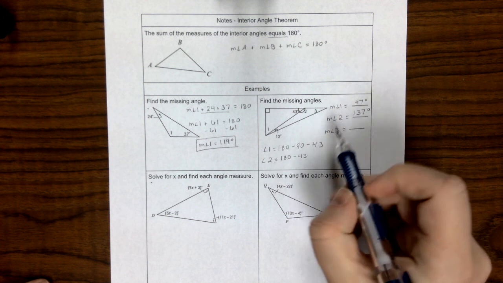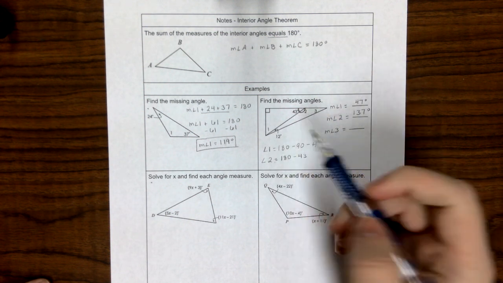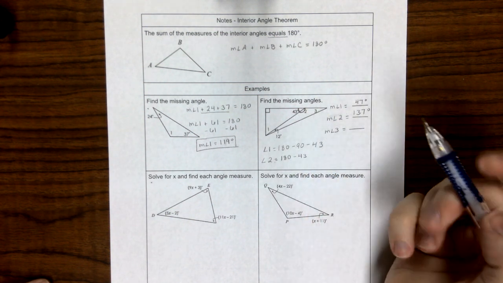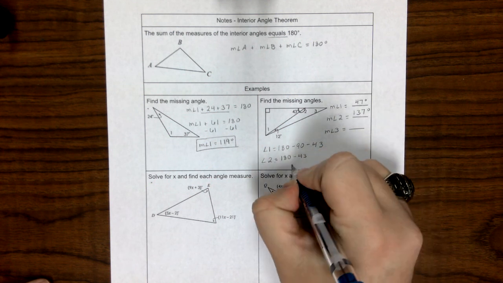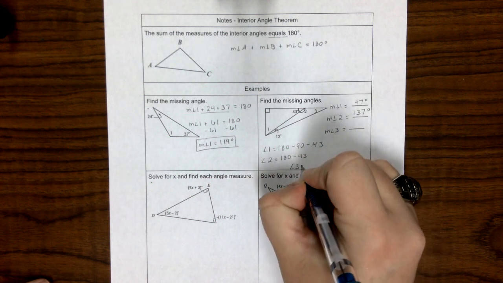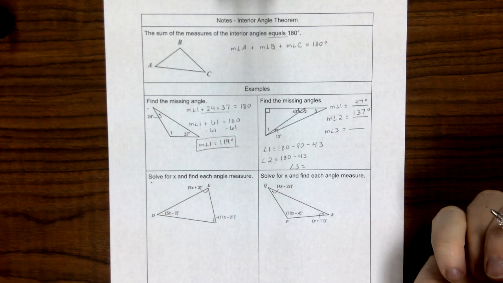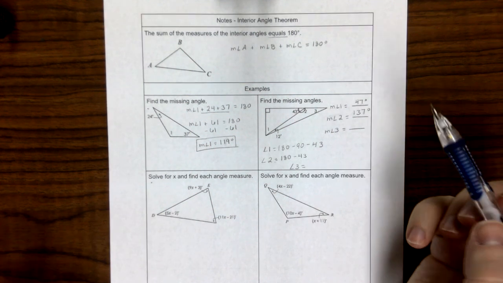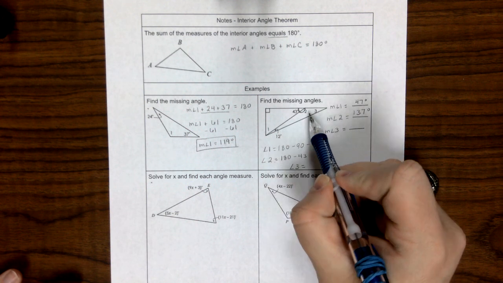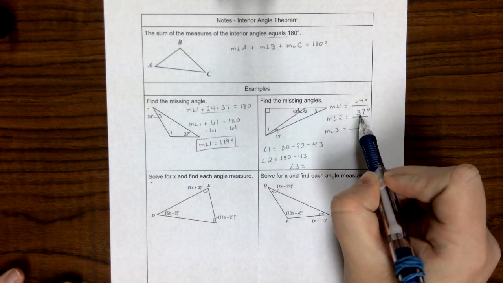Now, notice angle 3. I just thought of this. There's actually a couple different ways you could get this, but the way that I first thought about it was that we know that angle 2 now is 137.